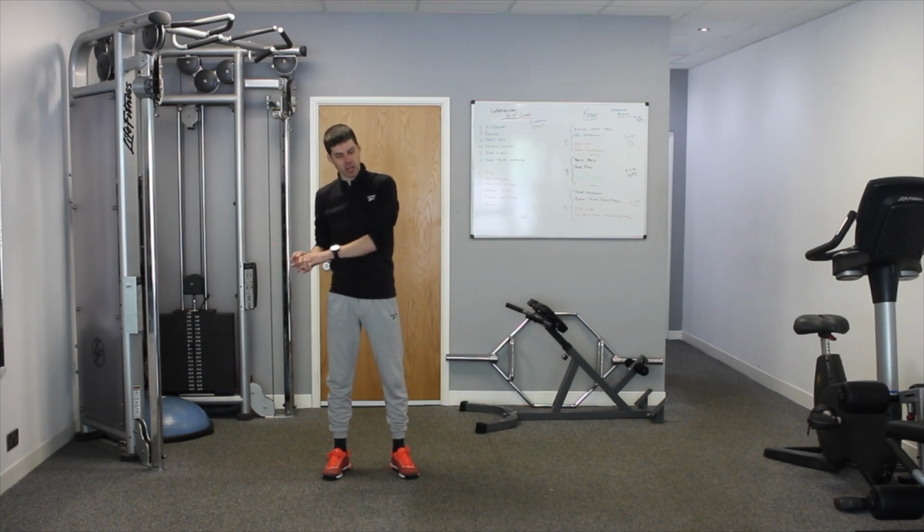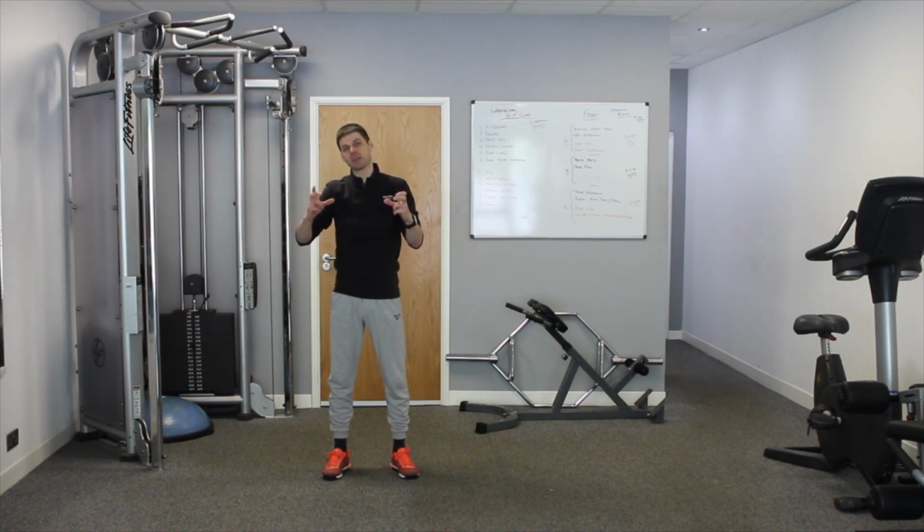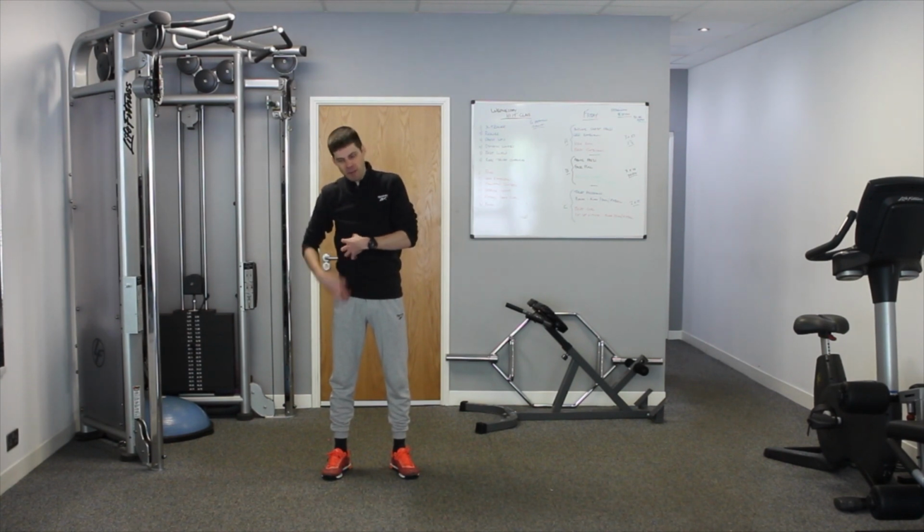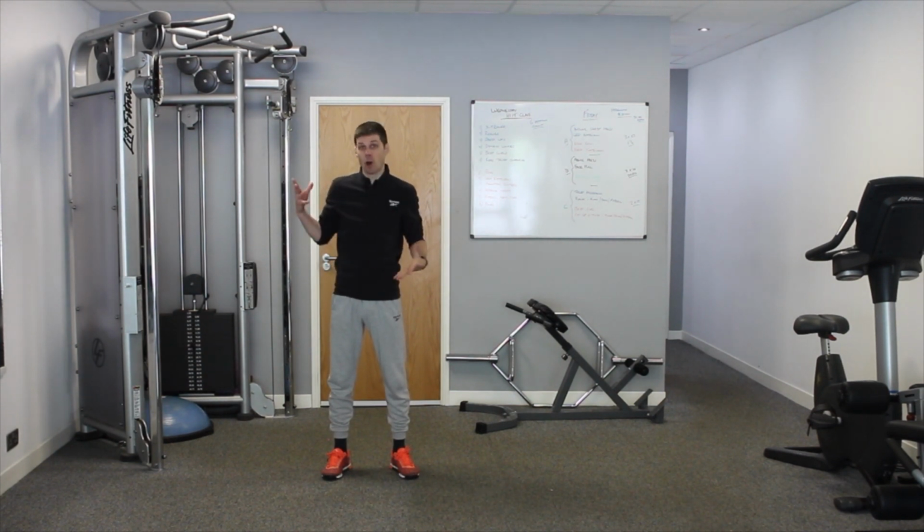Those are progressions in themselves, because as the position gets harder, we want to be able to maintain the posture of the hip and the spine, so we know that the musculature and the fascia is doing what we want it to do, which is basically loosen off so we can reposition the spine.